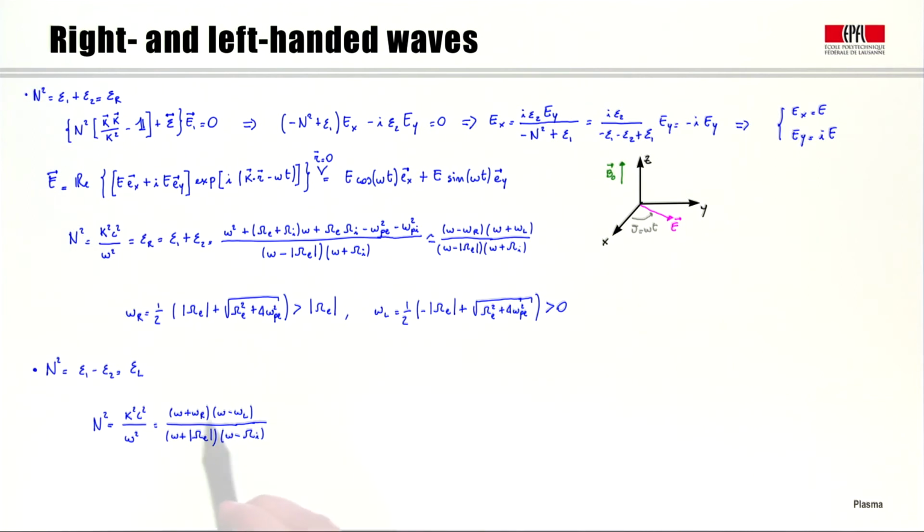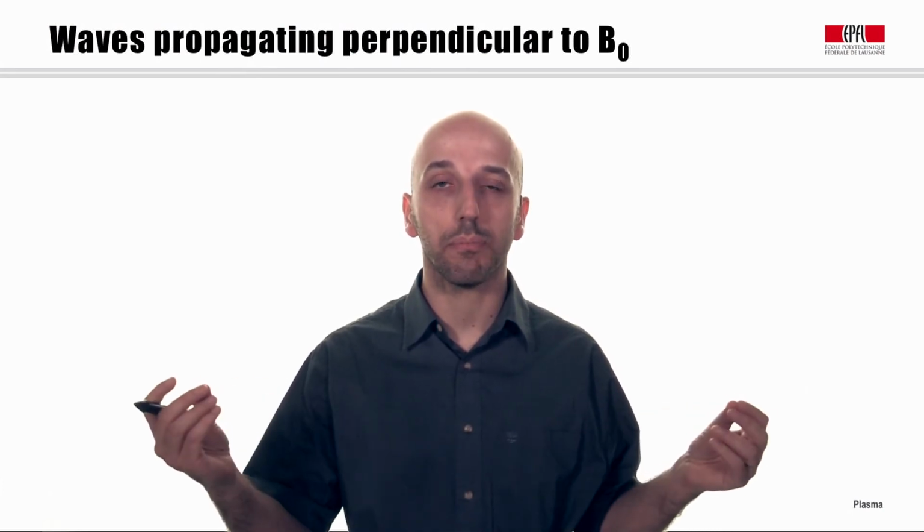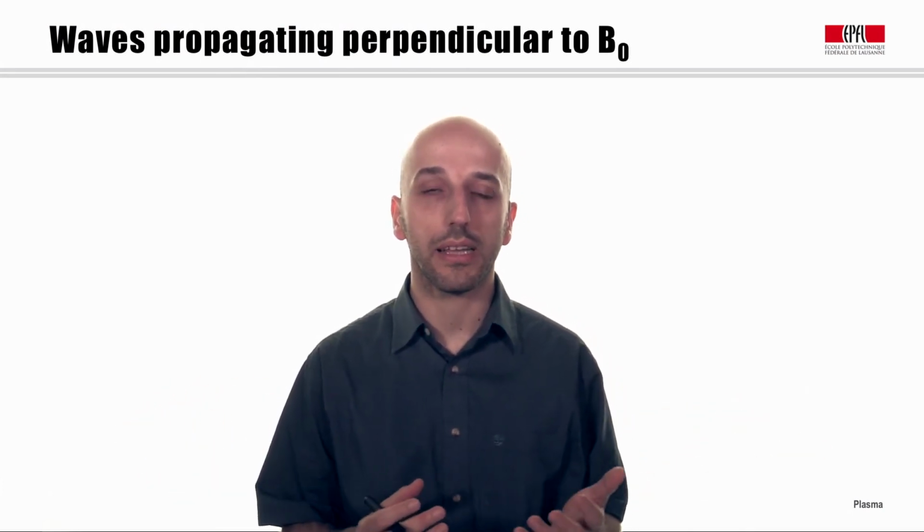We will study the physics of the left-handed waves and of the right-handed waves in the next module. Now let's focus our attention on the waves propagating in the direction perpendicular to the magnetic field.